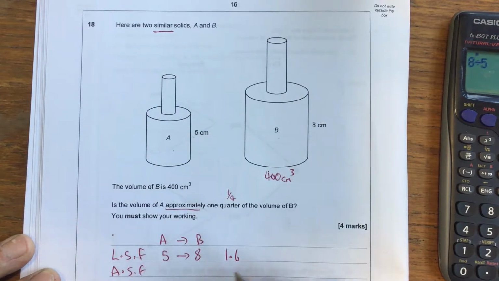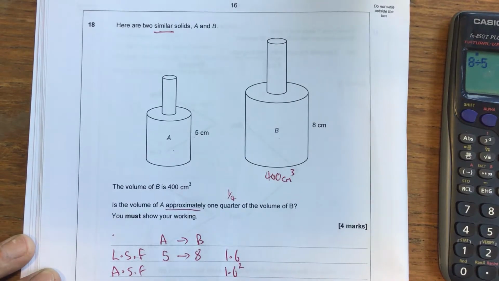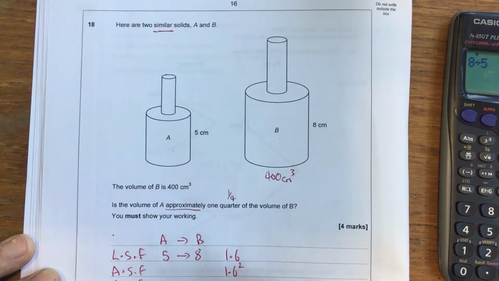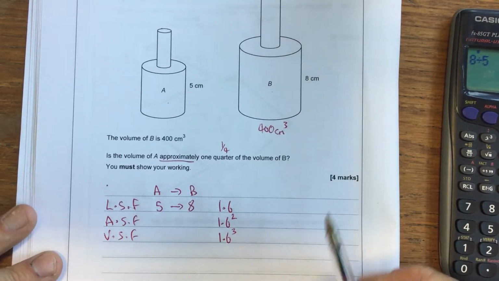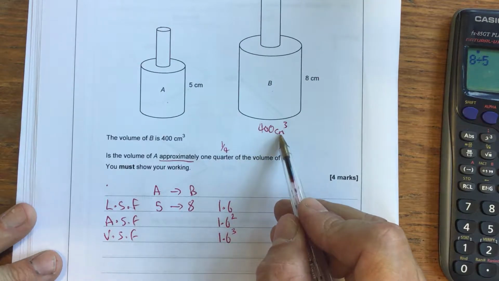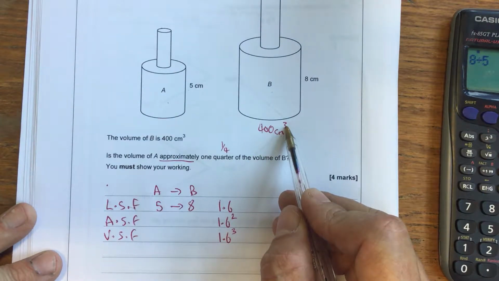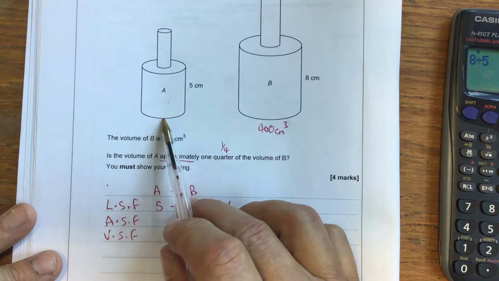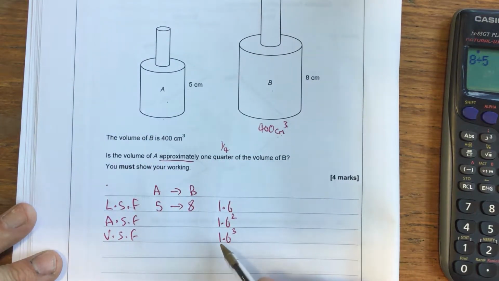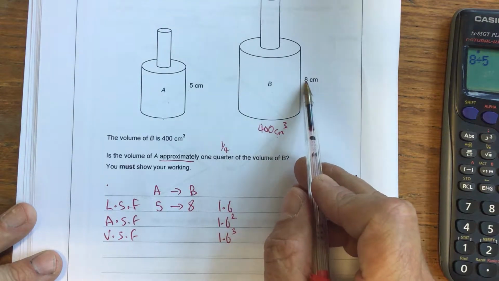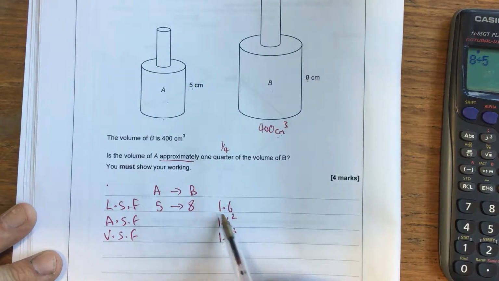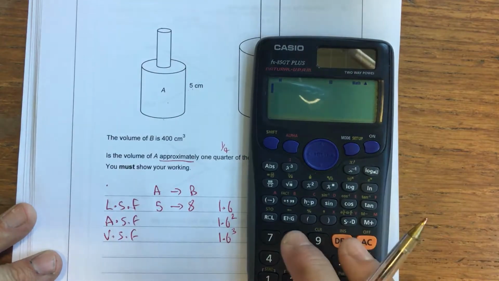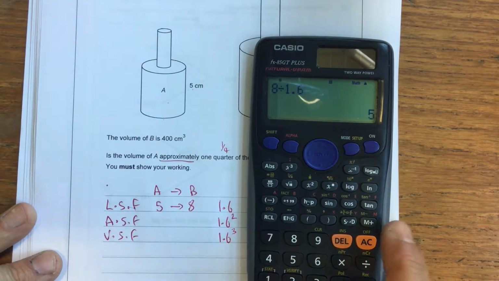The area scale factor is going to be 1.6 squared, and the volume scale factor is going to be 1.6 cubed. So if shape B is 400 centimetres cubed, in order to work out the volume of A, I'd have to divide this by 1.6 cubed. In the same way that if I knew that this length was 8, to work out the length of 5, I'd have to do 8 divided by my linear scale factor. So let's just test that. 8 divided by 1.6 equals 5.